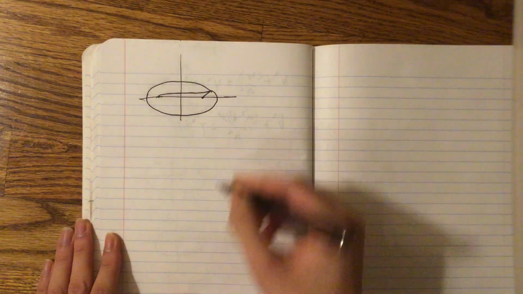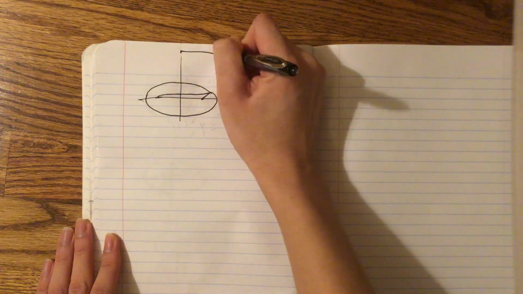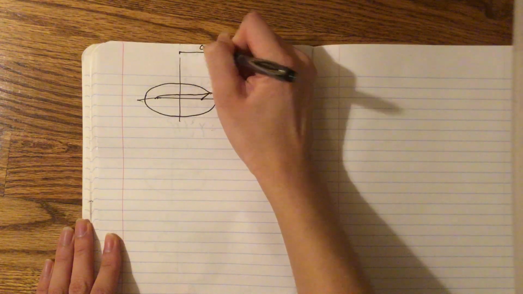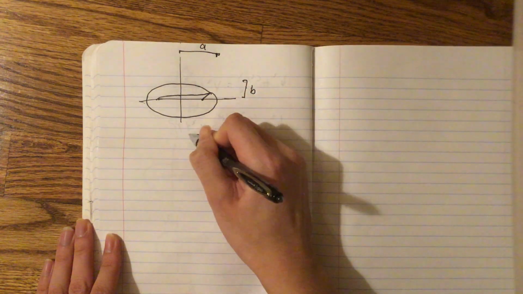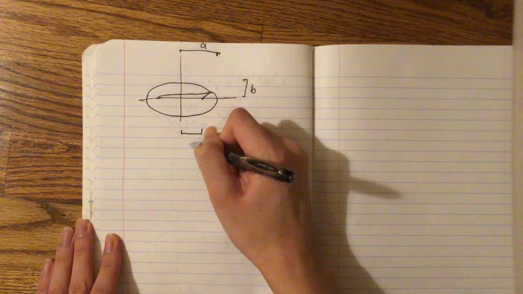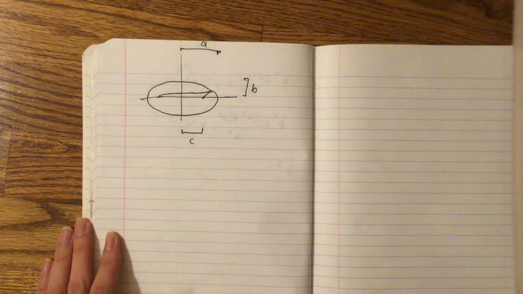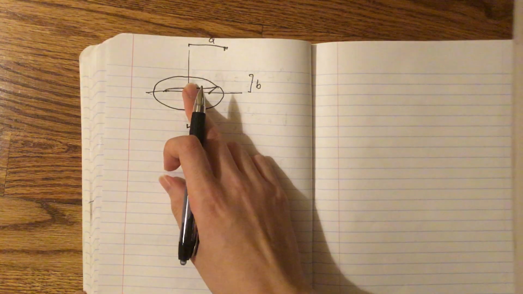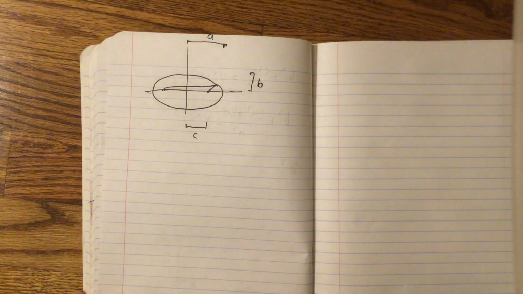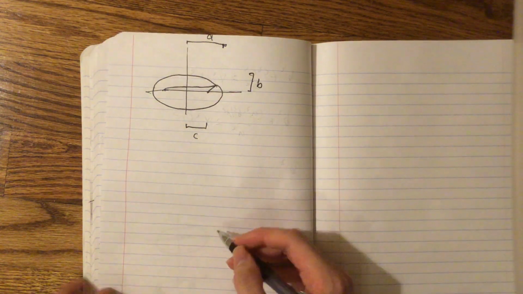Alright, so let's first name our distances. From here to here, let's name this A, or the major axis is A. From here to here is B. And then from here to here, the focus, would be C. Now let's try to find the length of these two lines. What would the length of these two lines be?